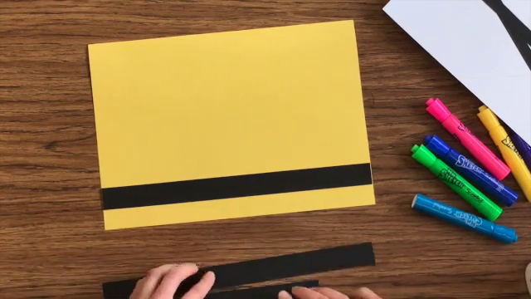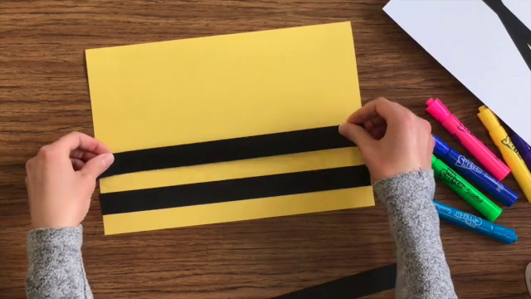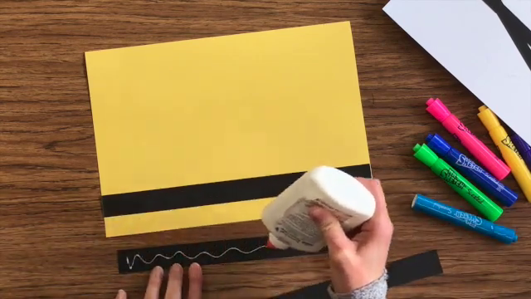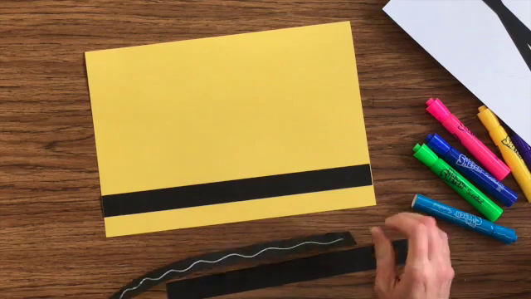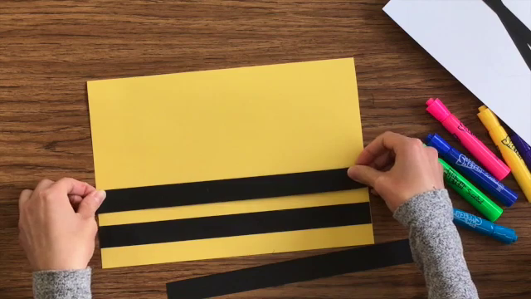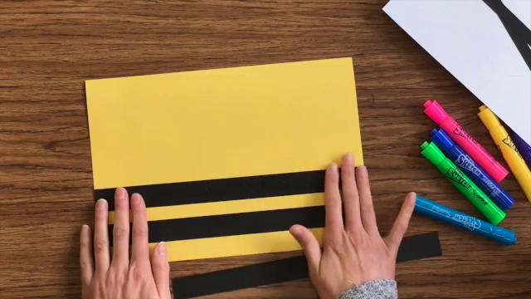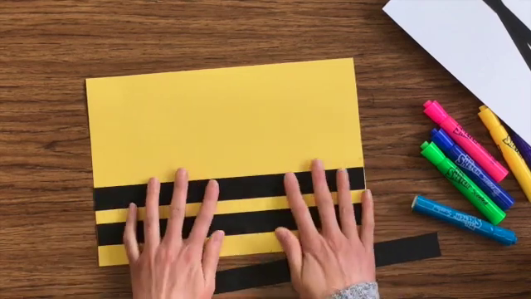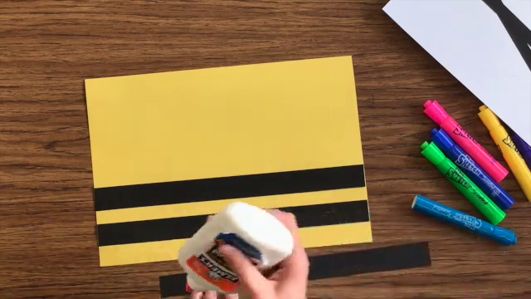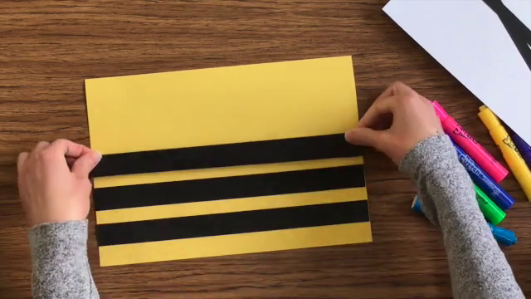Okay, now I want 3 stripes, but I want yellow in between. So I don't want to glue them like that, I want it more like this. So what I'm going to do is another squiggle. Oop, it's getting away from me. Leave a little space of yellow and then line it up. Smush it down a few times until it's stuck on there really good. And then I'll do my third one, like this.